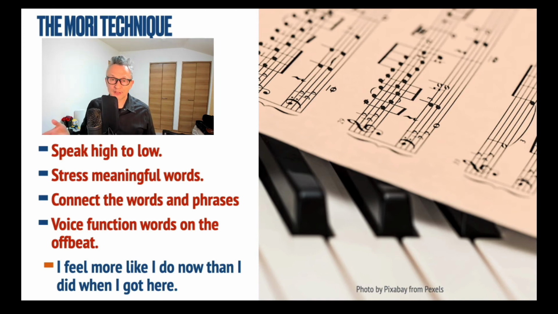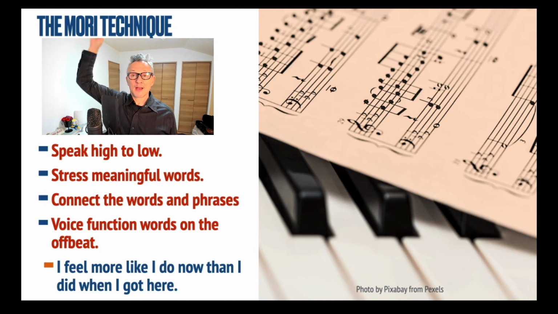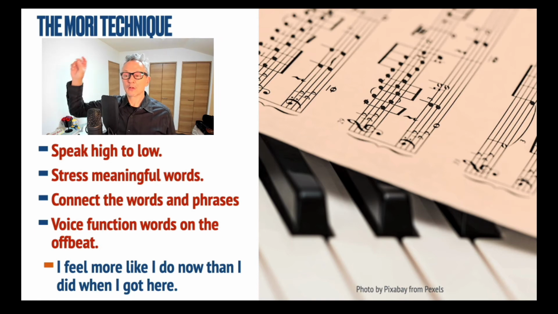So let's do this next step: stress the meaningful words, and I'll snap my fingers on each meaningful stress. I feel more like I do now than I did when I got here. And you can do it also with the high to low. I feel more like I do now than I did when I got here.